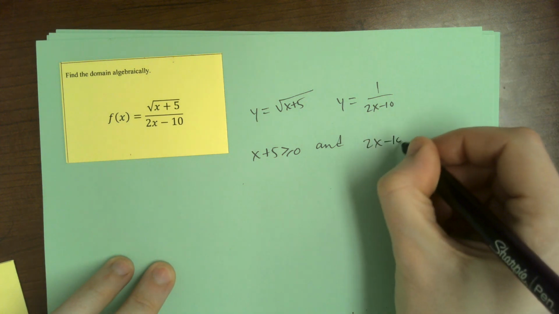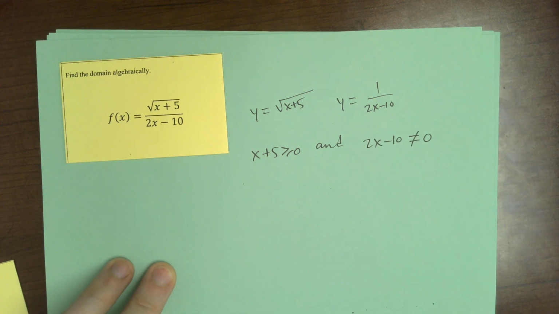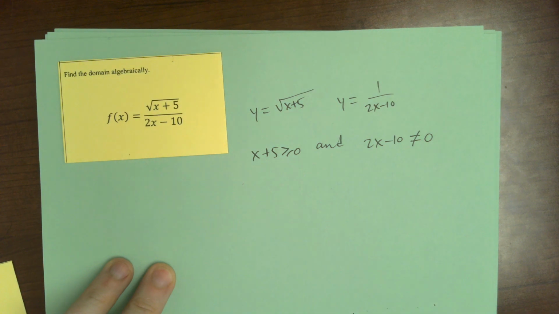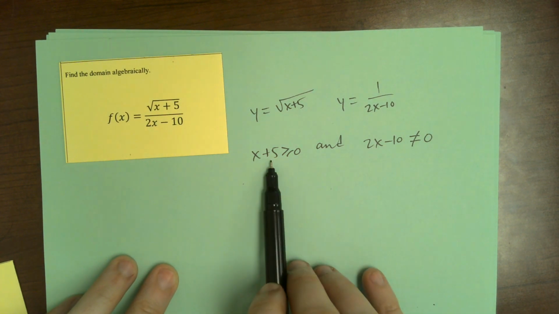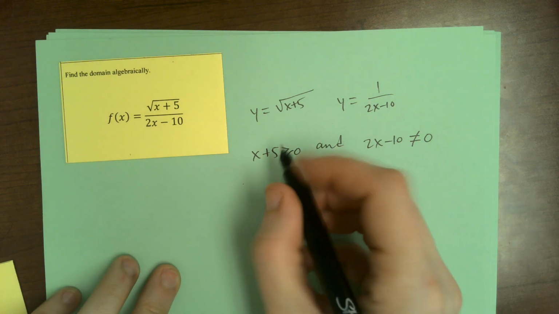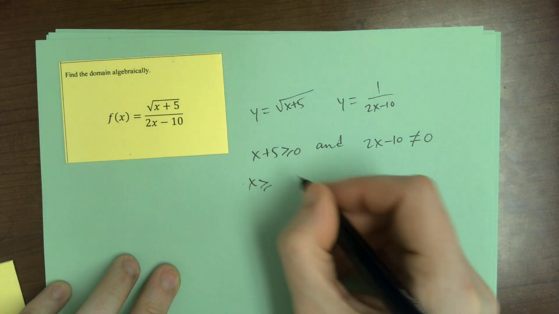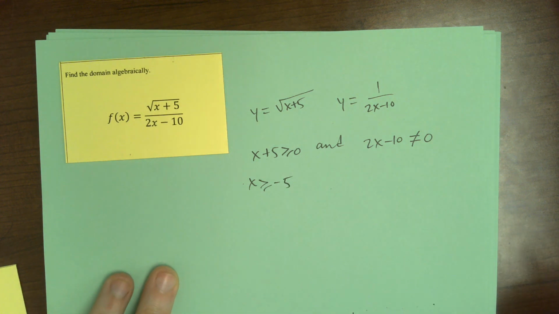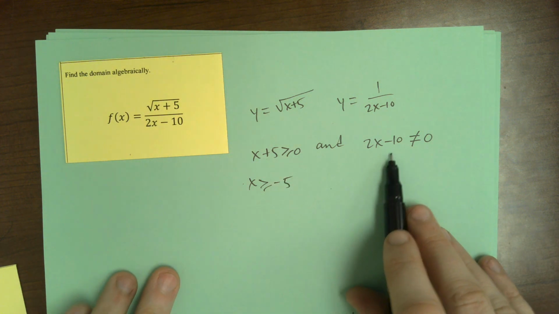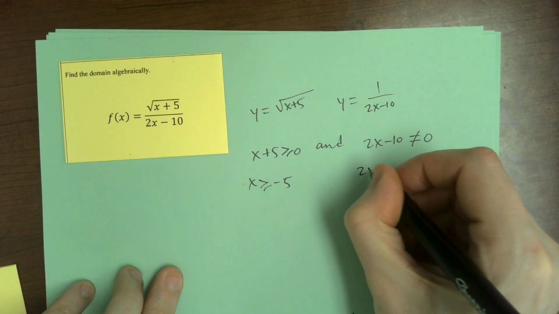So 2x minus 10 is not equal to 0. Alrighty, so this one here, I could just subtract the 5 and I've solved it. So no need to do anything more fancy. And then over here, I add the 10 and then divide by 2.